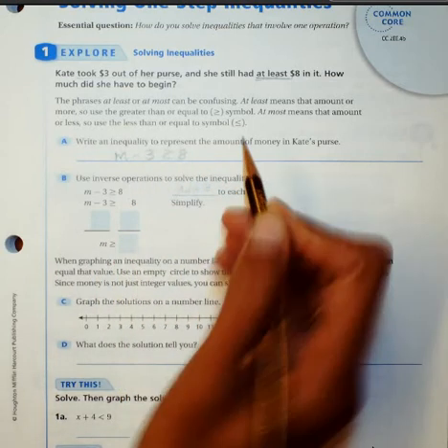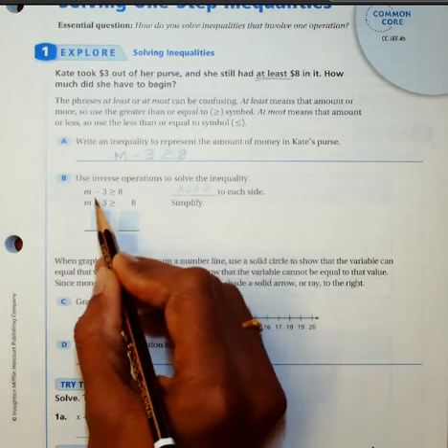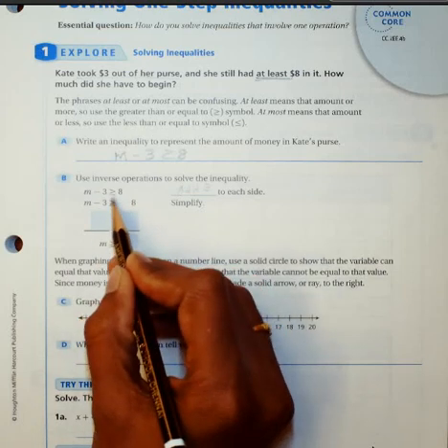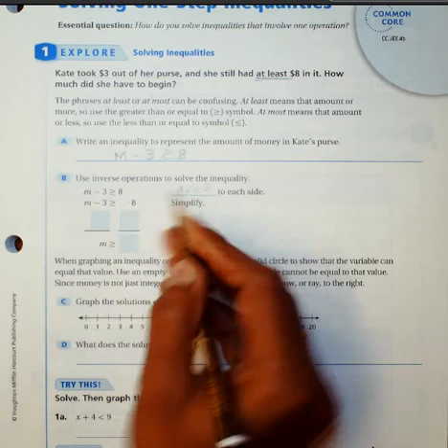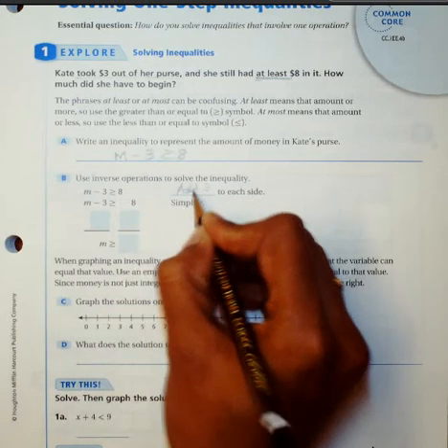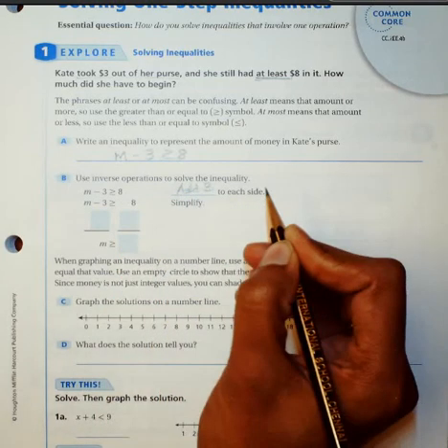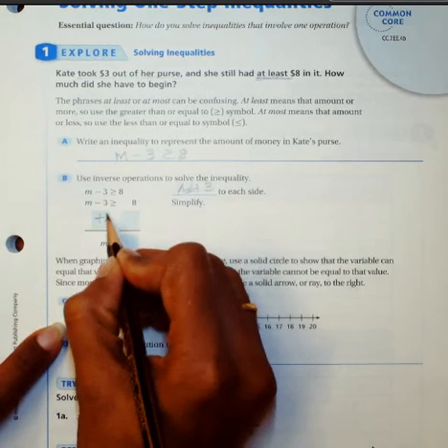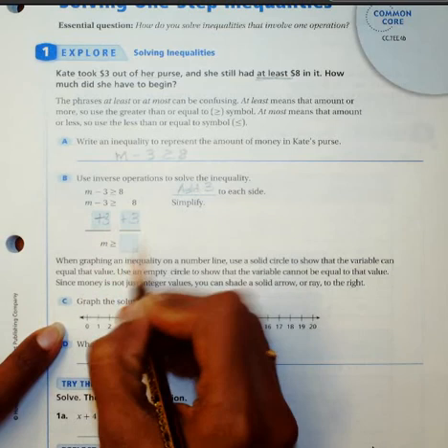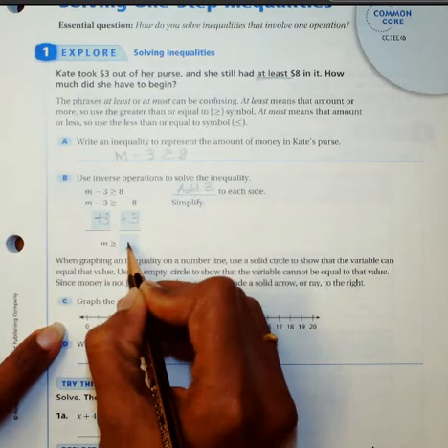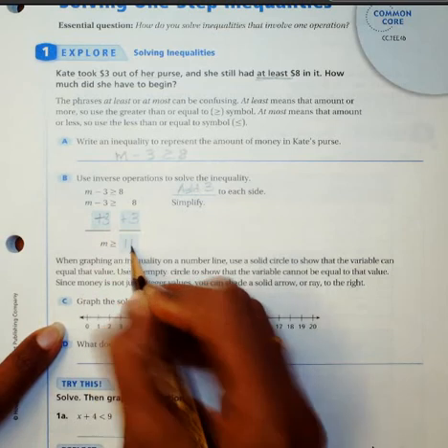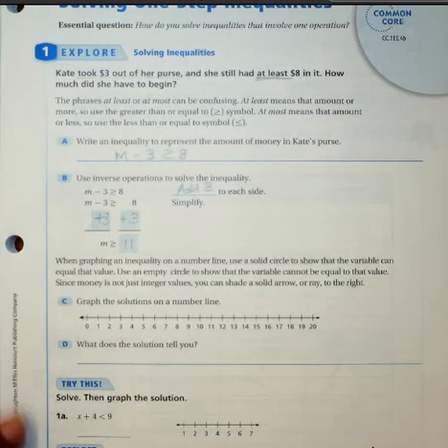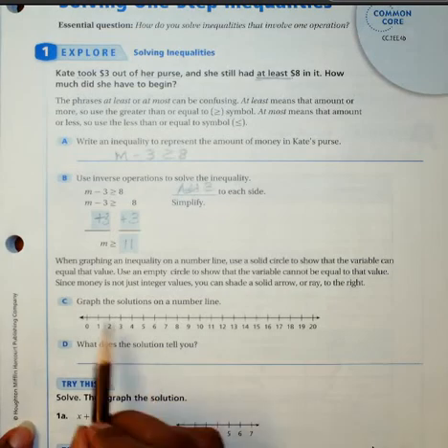The first step here is m minus 3 greater than or equal to 8, which means you're adding 3 to each side. That's how you solve the equation, right? So when you add 3 to both sides, you get m is greater than or equal to 11. Does that make sense?